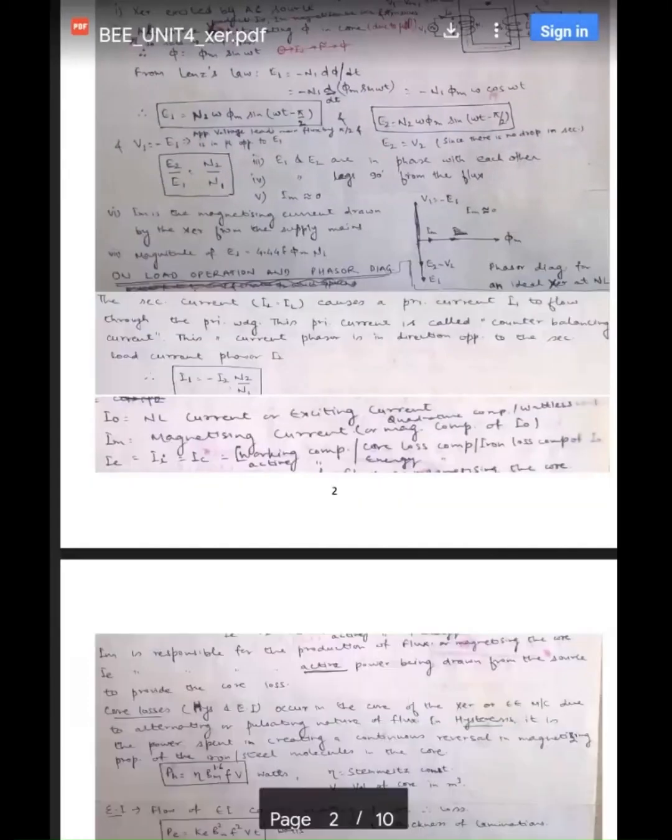but in the loaded condition, what happens? The current is drawn by the load, and where from does it draw the current? It draws from the secondary side, and the secondary side draws from the energy source or the voltage source which is connected.